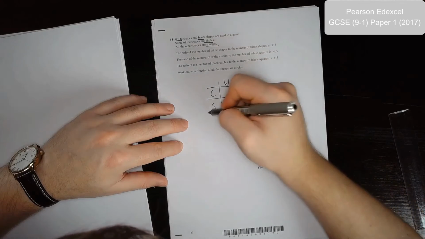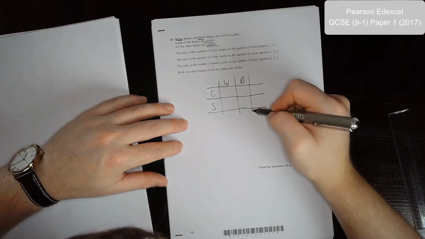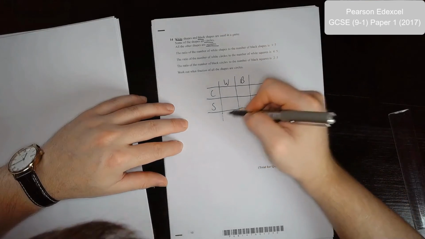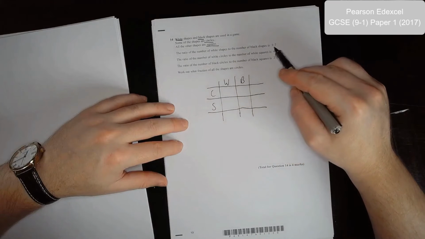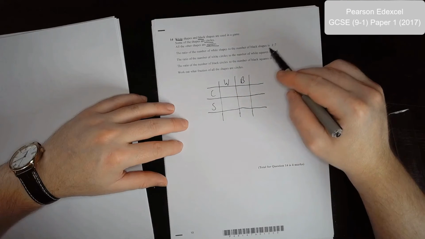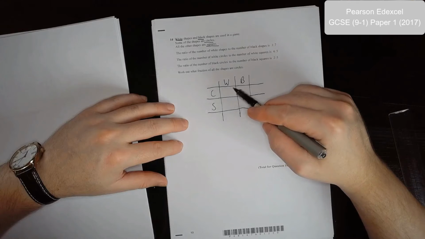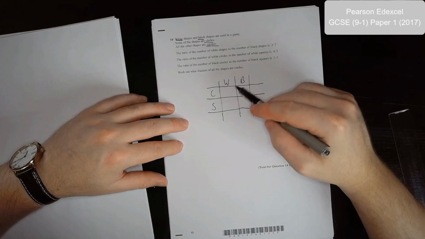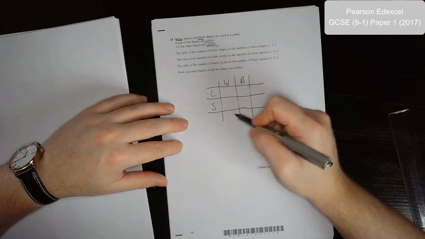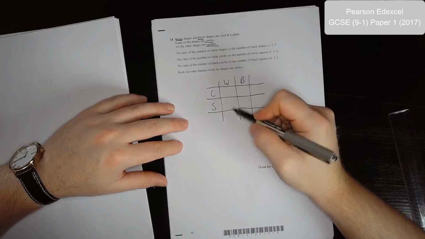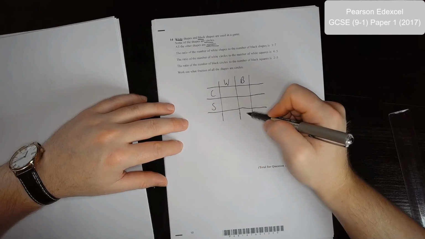And totals. So the ratio of the number of white shapes to the number of black shapes is 3 to 7. So 3 to 7.